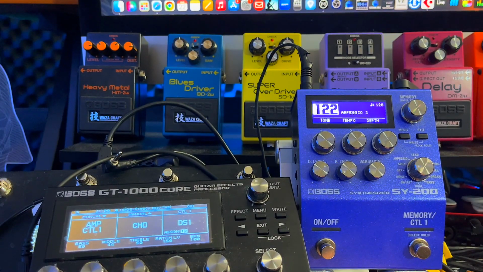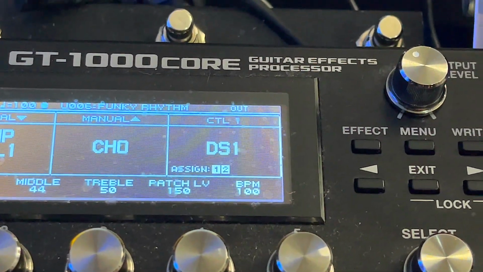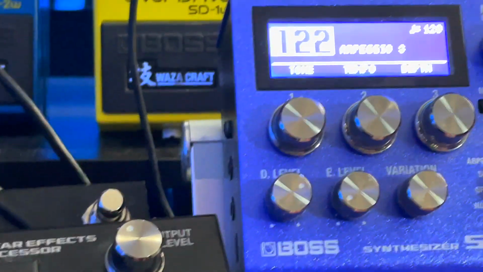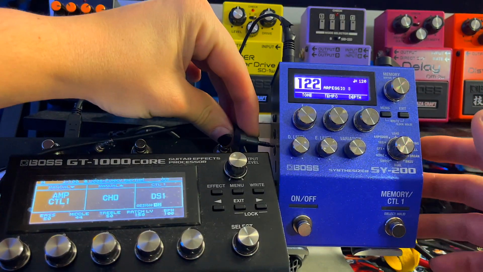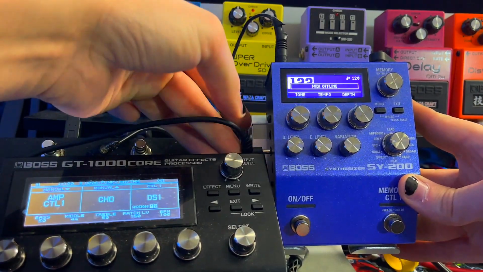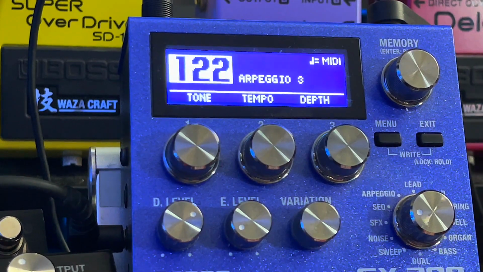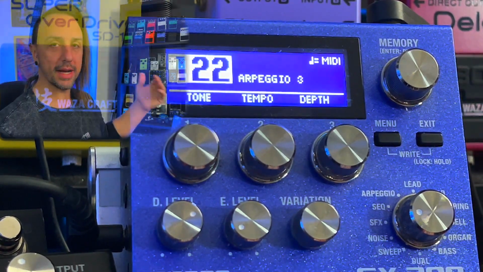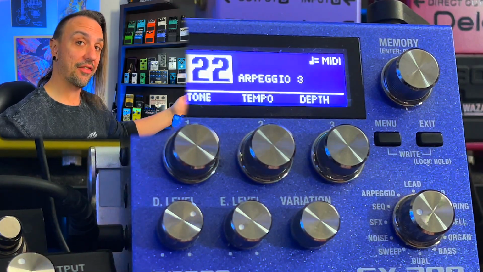All right, so a quick example here. I've just set up my GT1000 with the tempo there at 100. But if you look back on the SY200, the tempo there is 120. If I just plug this pedal here to the MIDI in, so it's coming from my GT1000, let's go. You can see the SY200 there has changed to MIDI, meaning that whatever tempo is on my external device, being the GT1000, is telling the SY200 to follow along at that tempo.